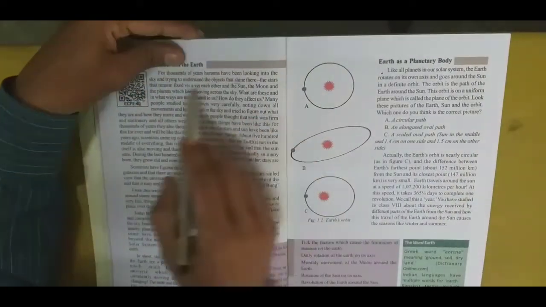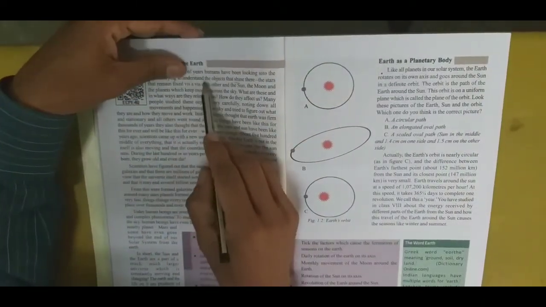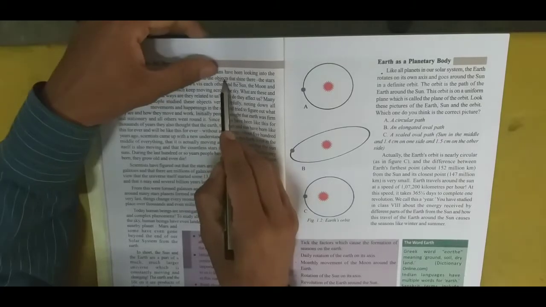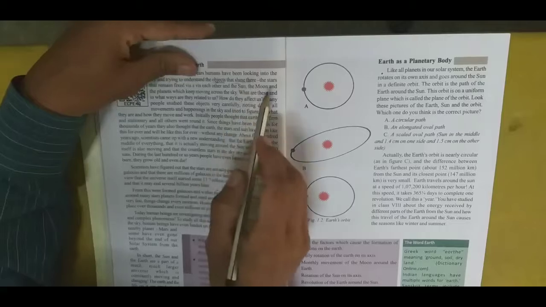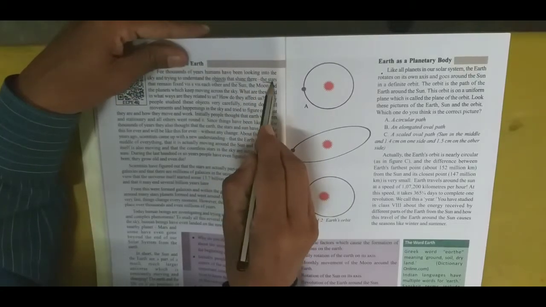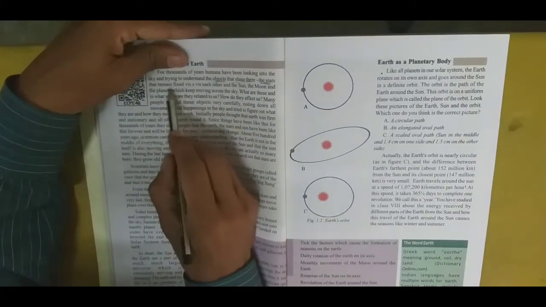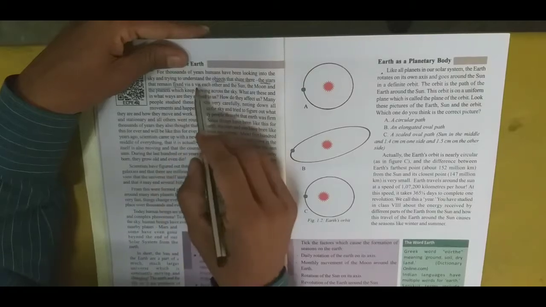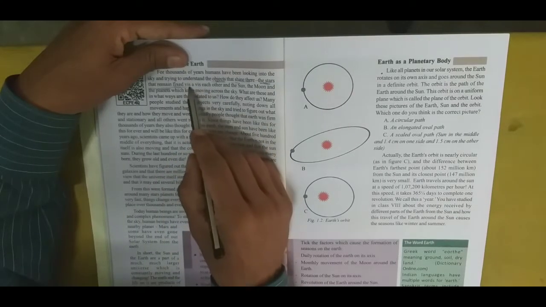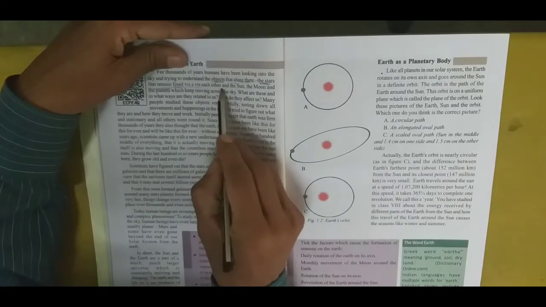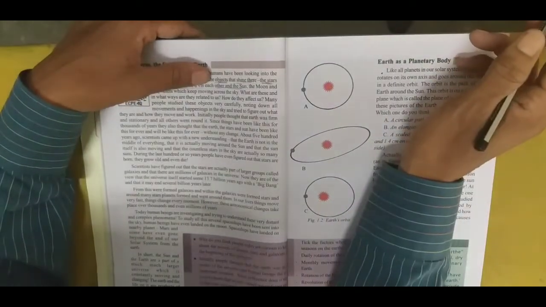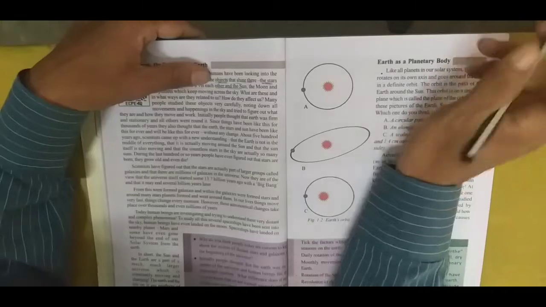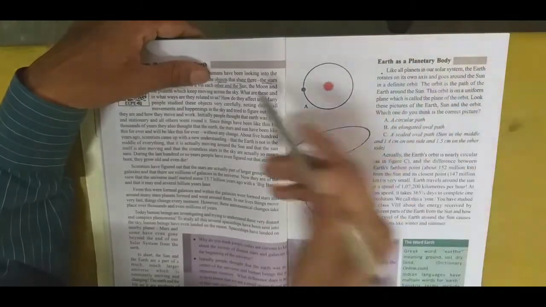Humans have been looking into the sky and trying to understand the objects. What do you mean by objects, ma? Whichever are there that shine there. What are shining there? The stars. See, ma? The stars that remain fixed. The stars remain fixed with respect to each other and the sun. So here the humans found the stars and the sun are fixed above. Where, above where? In the sky.